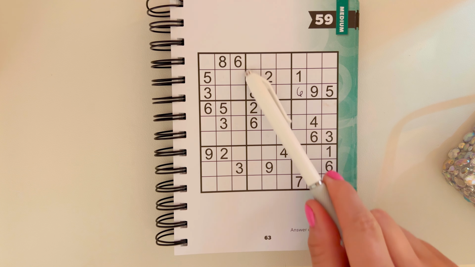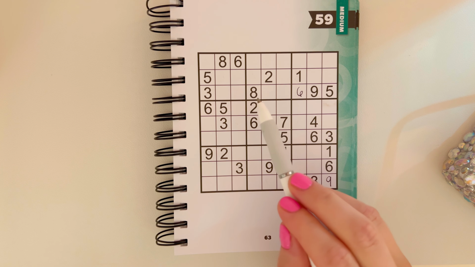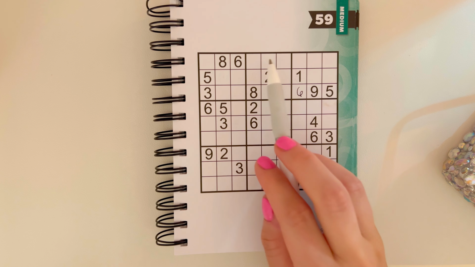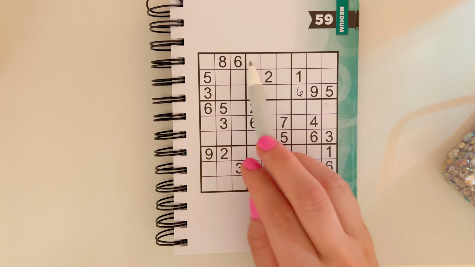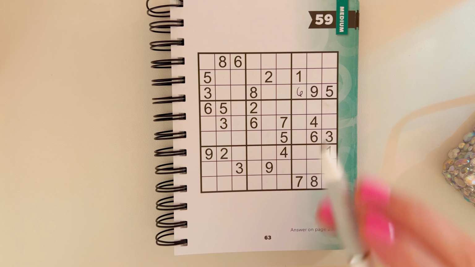Okay, let's look at this box. This box just has a 2 and an 8. So 6 again can't be here because it's right there. It can't be here or here because it's right there. And it can't be here because it's there.